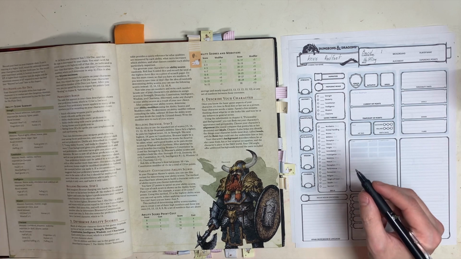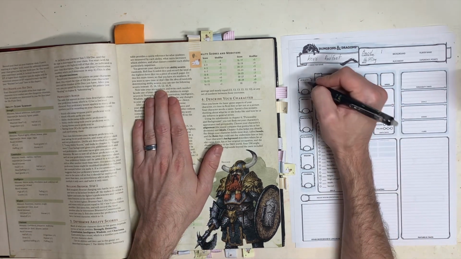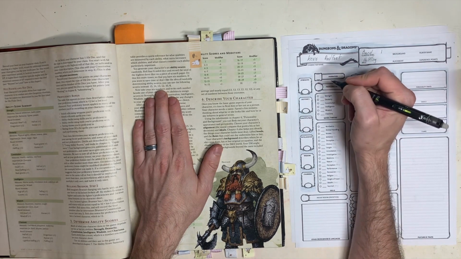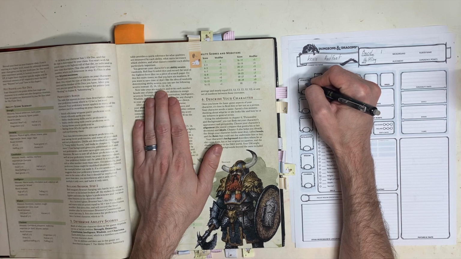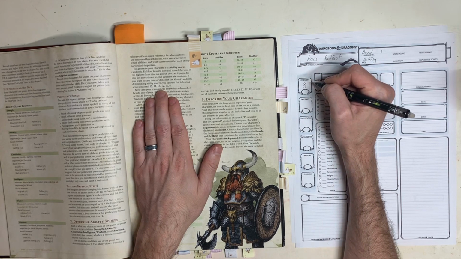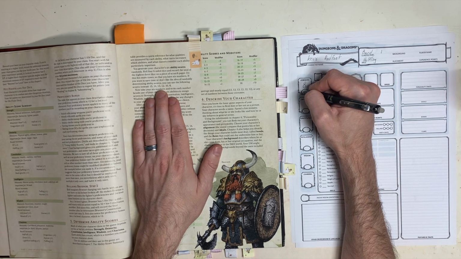Now, for our bard, I am going to be using this standard array. Strength is something that a bard is probably not going to use. It's a measure of obviously how strong and how hard they can hit, how much they can carry. So I'm going to make that the lowest attribute on our bard.